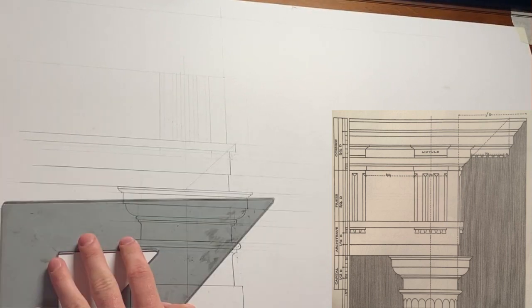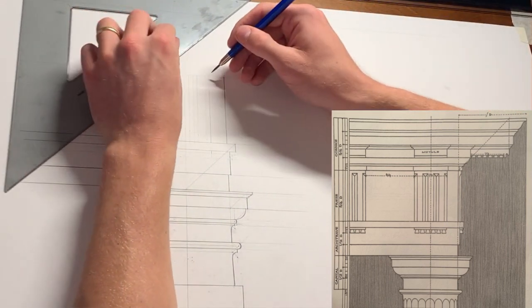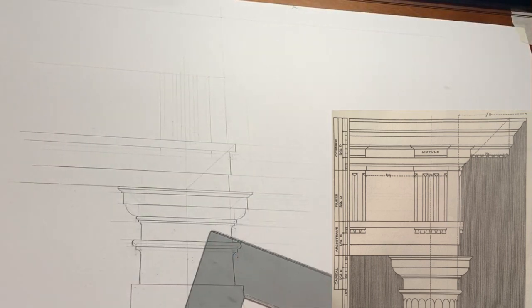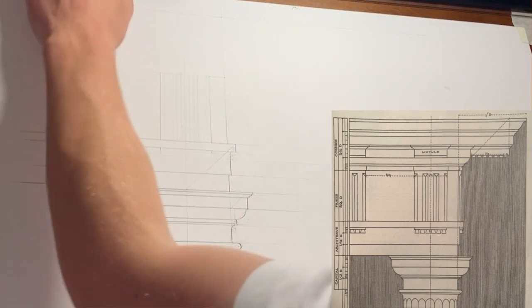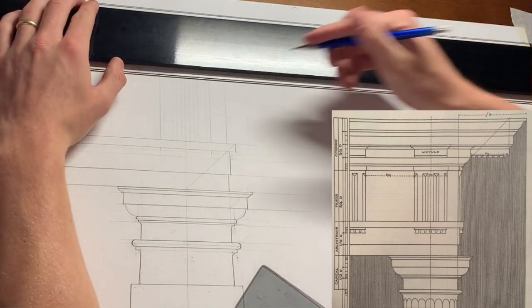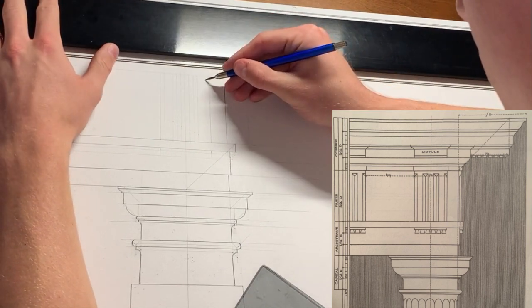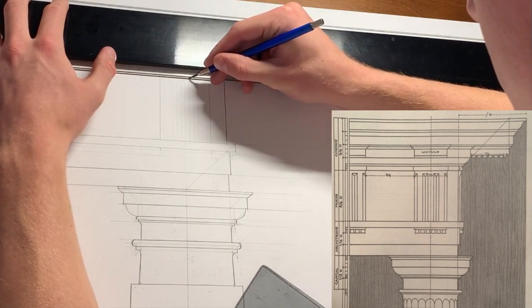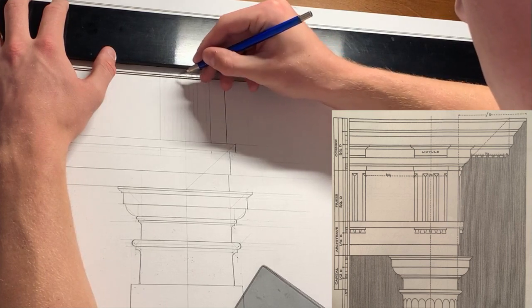Now, what I'm going to do is again take that 45, draw it down from the top here. Then I'm going to draw a horizontal line at this intersection point right here, all the way across, like so.